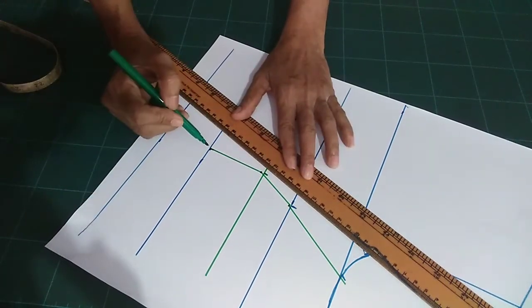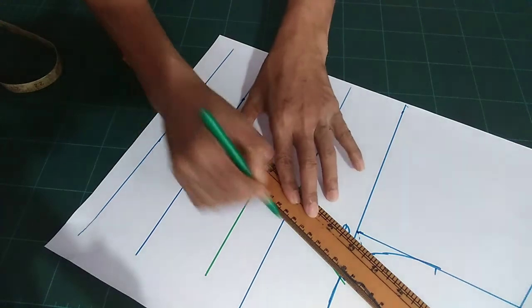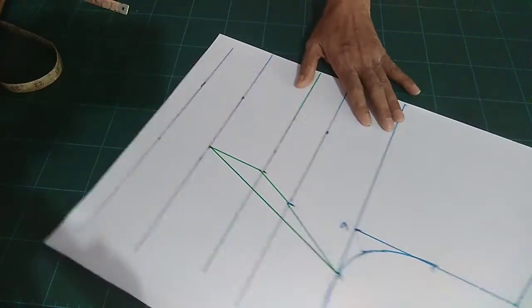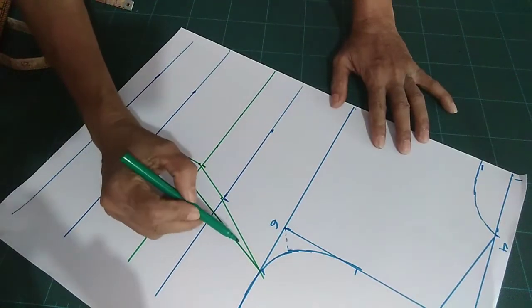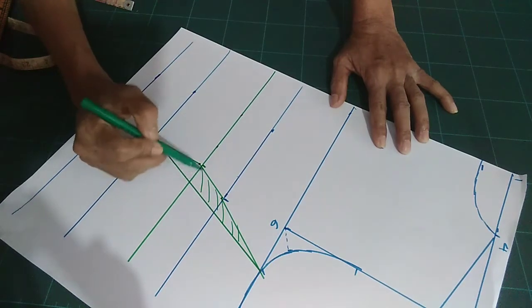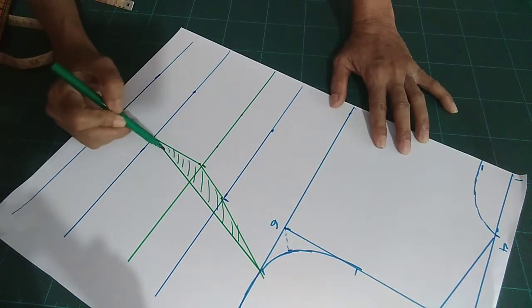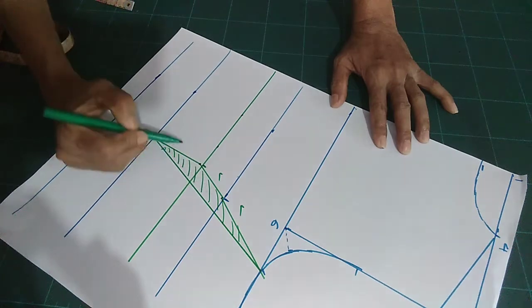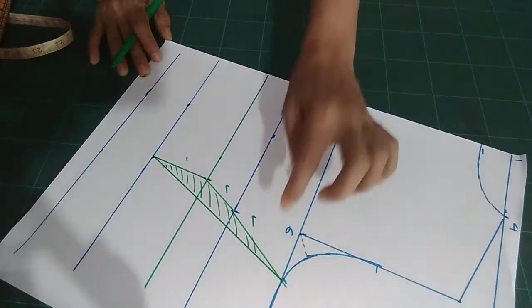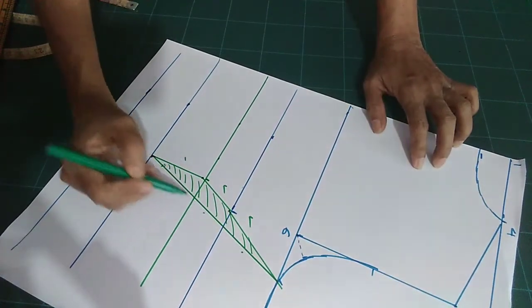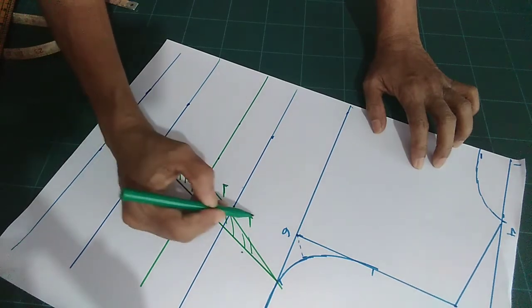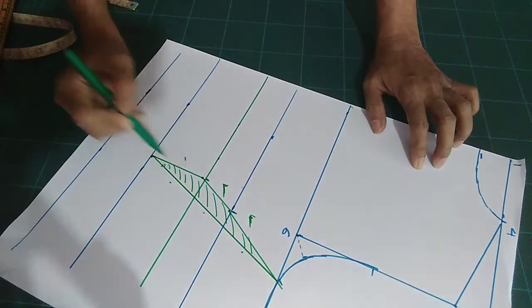You can cut this line. This is loose, okay, not fit. This one is correct. If you want, you can cut this one, but this one is better. This is tight. Okay.